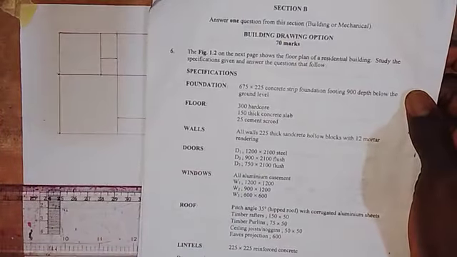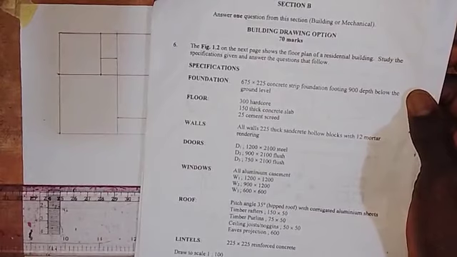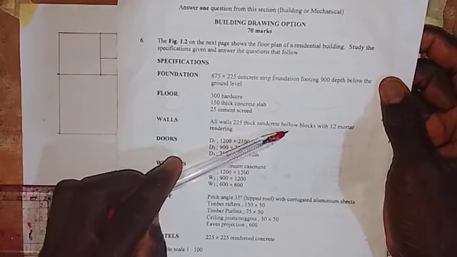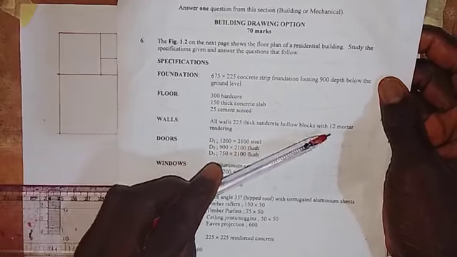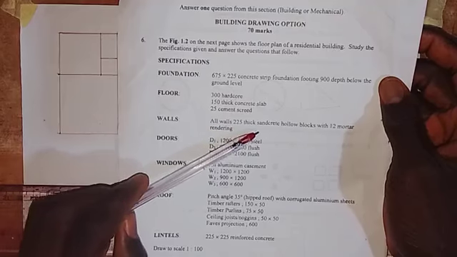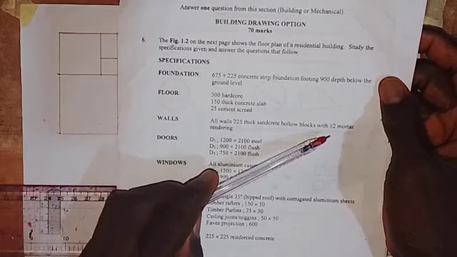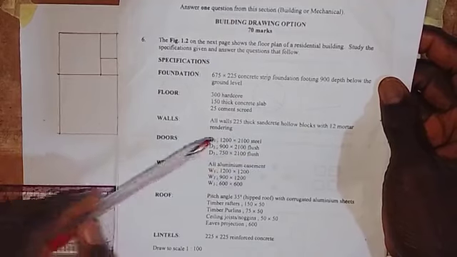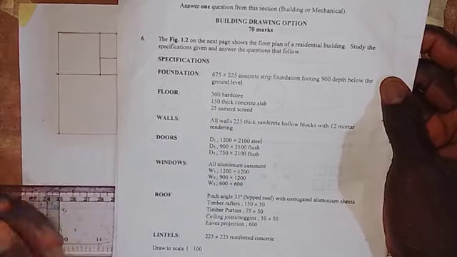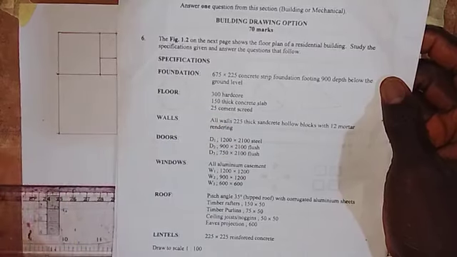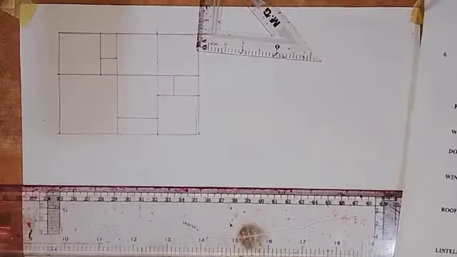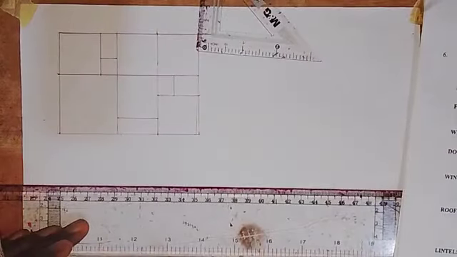For the walls, we are told that all walls are 225 sandcrete hollow blocks with 12 mortar rendering. So this 12 we are to add to this 225, and that will give us 237. So 237 divided by 100 will give us 2.37.